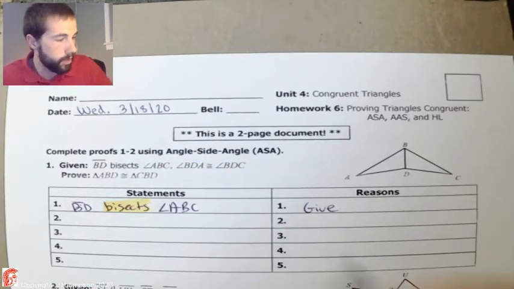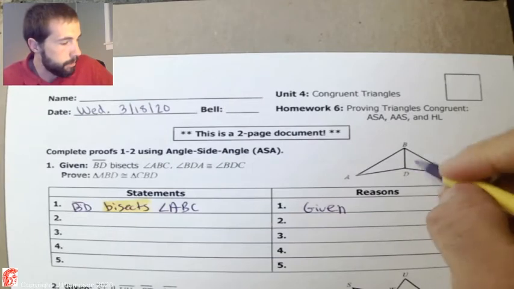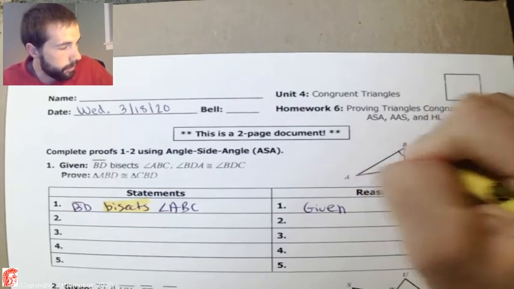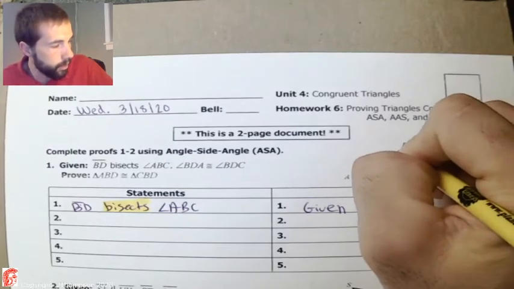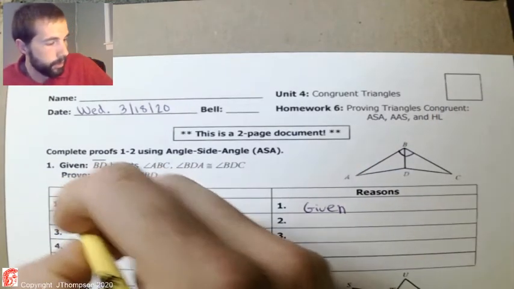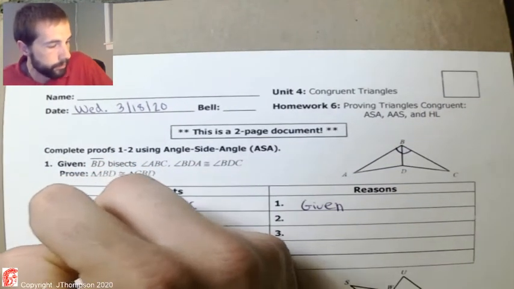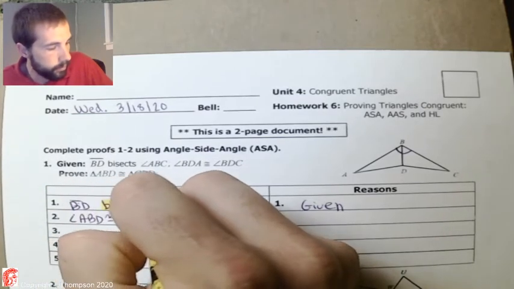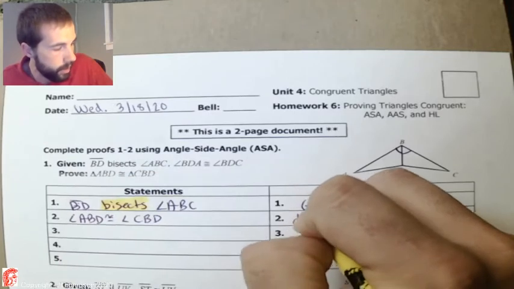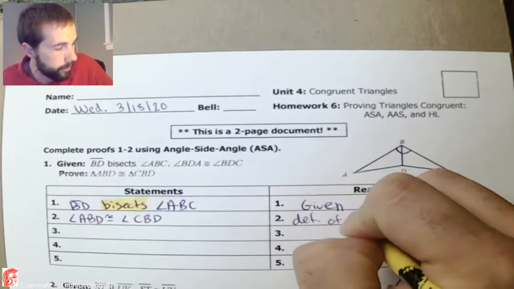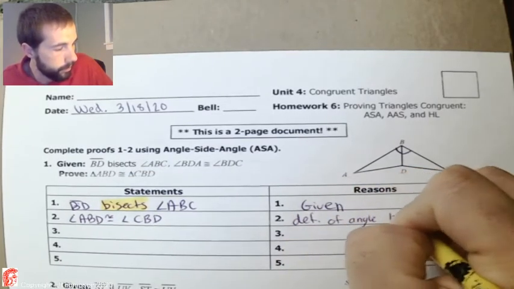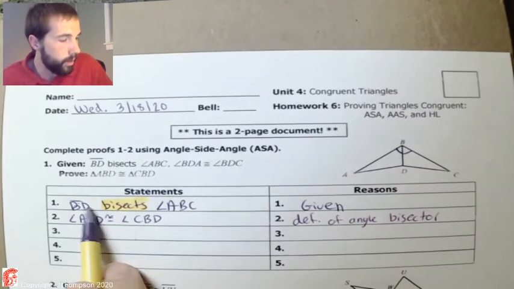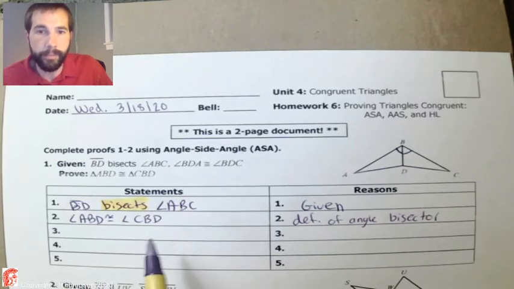So if we look in our picture, BD is bisecting angle ABC. That would be the angle up on the top. That would make angle ABD congruent to angle CBD. So that's our next statement. And that's by the definition of angle bisector. Definition of angle bisector always follows when we have a segment bisecting an angle.